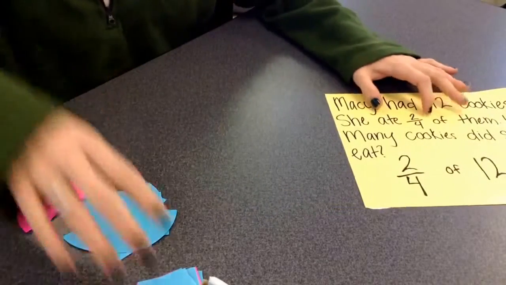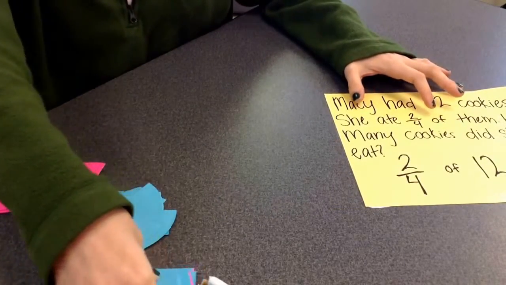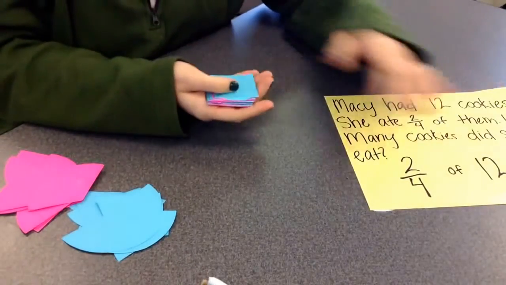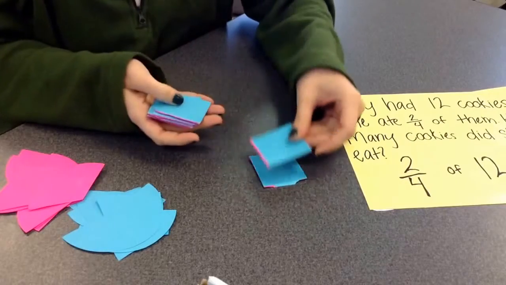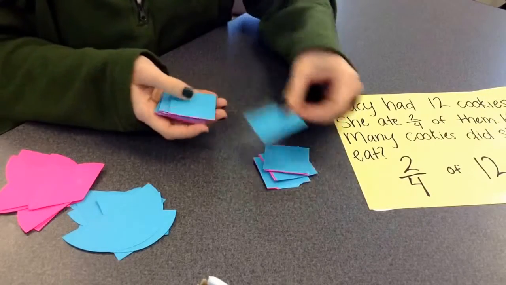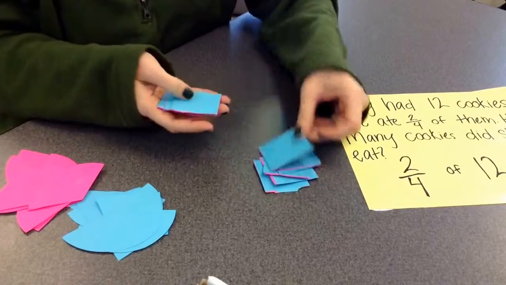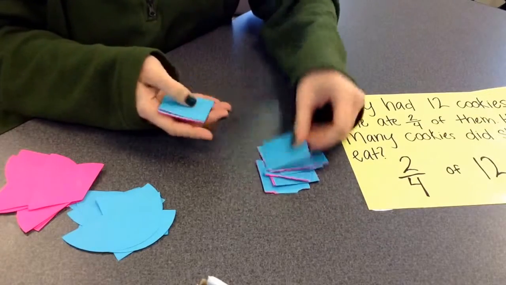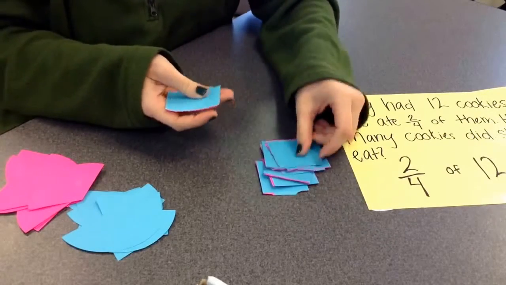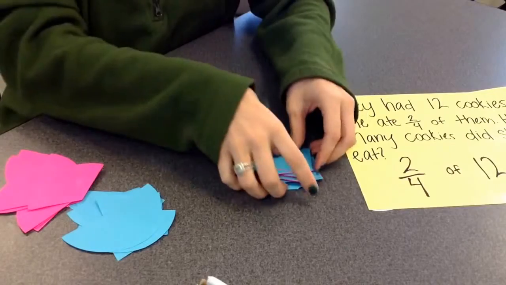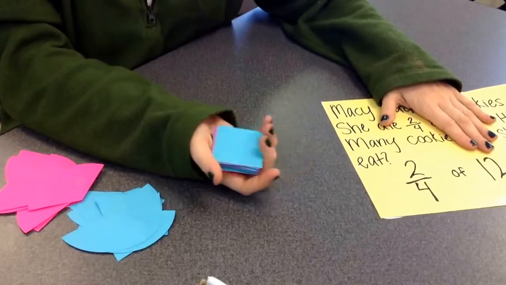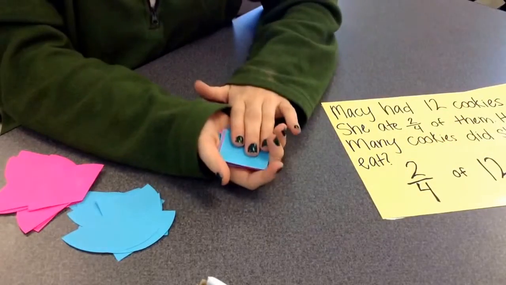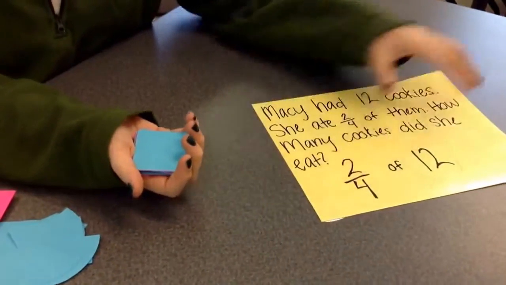So when we solve this with our set model, we have our whole is represented by a set of objects, which we're going to use our counters. And we have 1, 2, 3, 4, 5, 6, 7, 8, 9, 10, 11, 12. We have 12 objects that represent our whole group of 12. And we're going to try to divide these up into 4 equal groups.